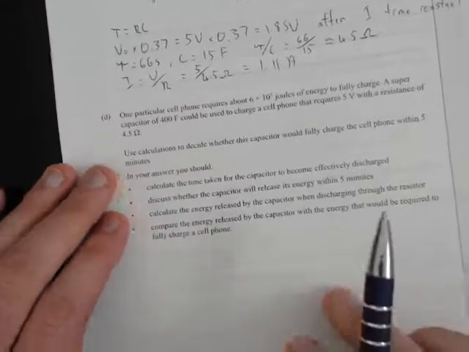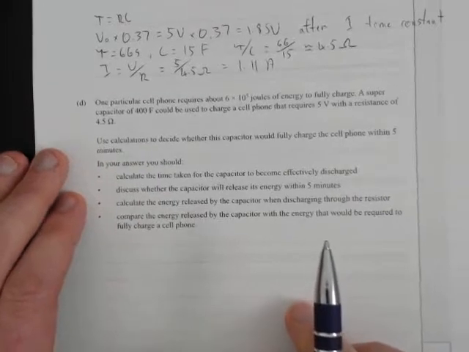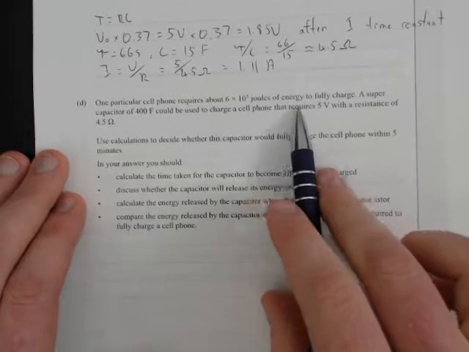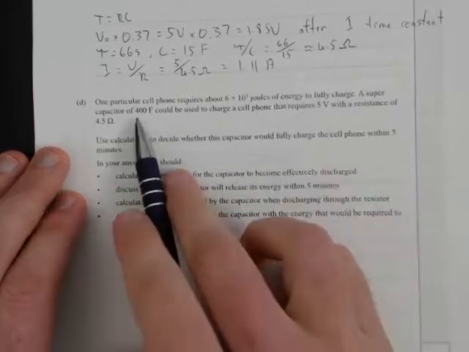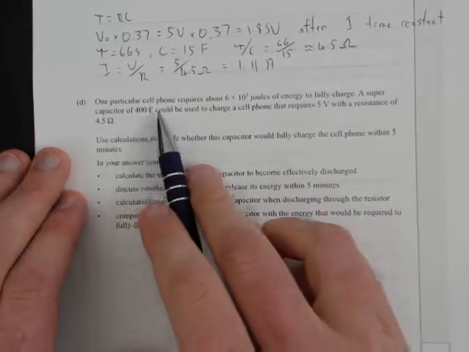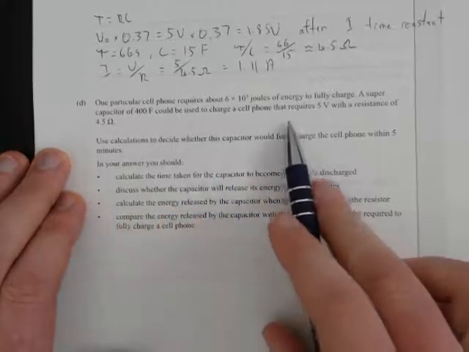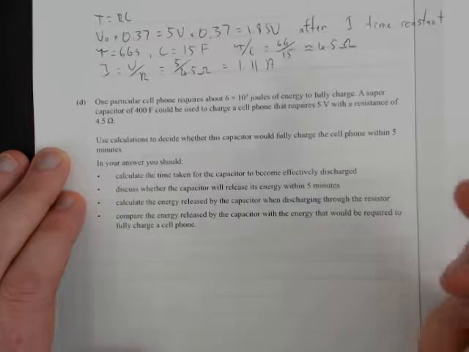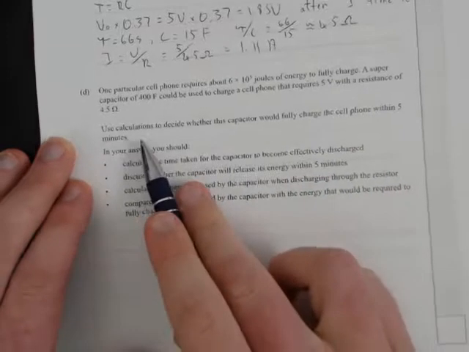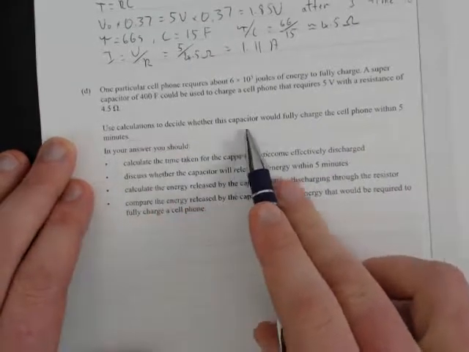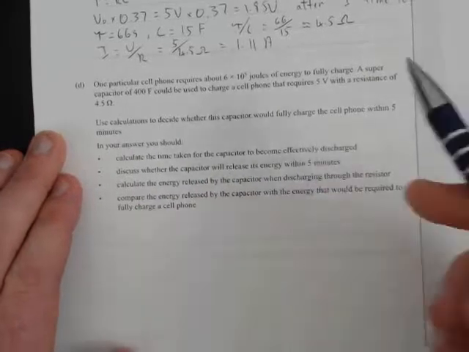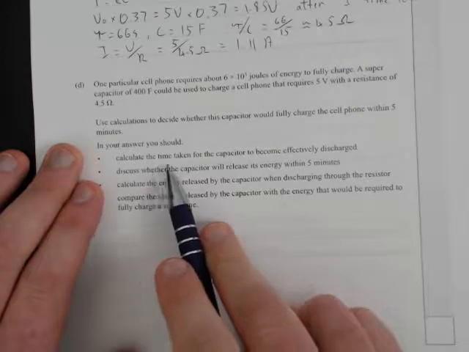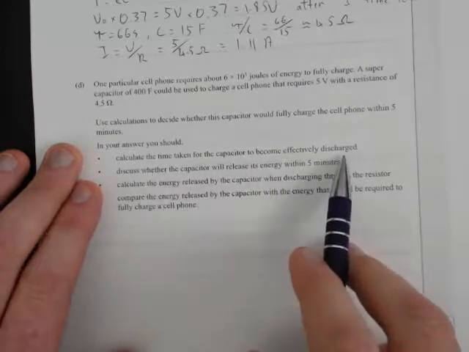Okay, question D. One particular cell phone requires about 6 times 10 to the 5 joules of energy to fully charge. A supercapacitor of 400 farads, that is absolutely huge, could be used to charge a cell phone that requires 5 volts, with a resistance of 4.5 ohms. Okay. Use calculations to decide whether the capacitor would fully charge the cell phone within 5 minutes. In this answer, you should calculate the time taken for the capacitor to become effectively discharged.